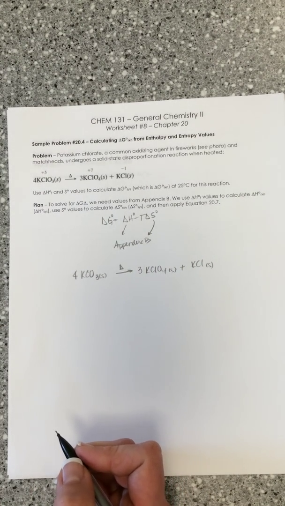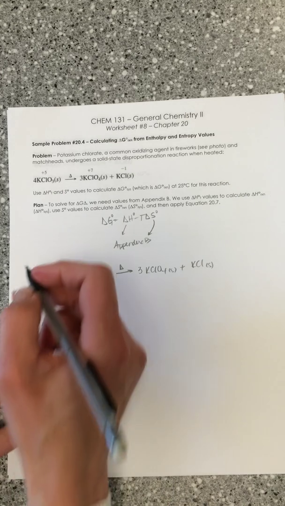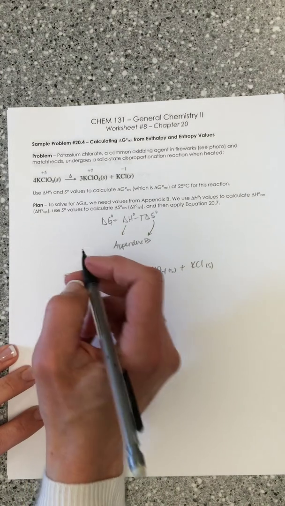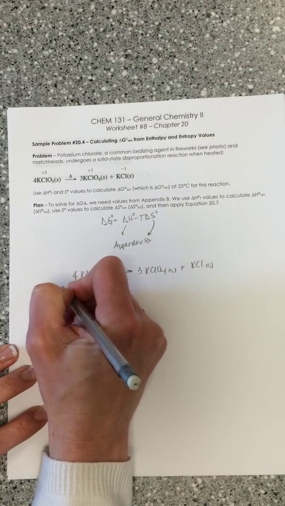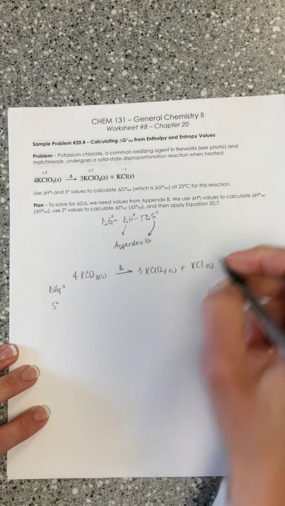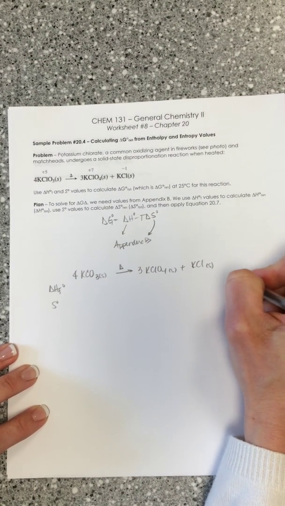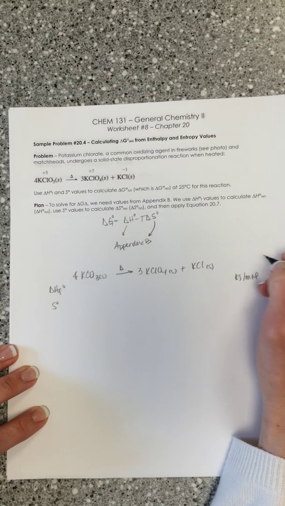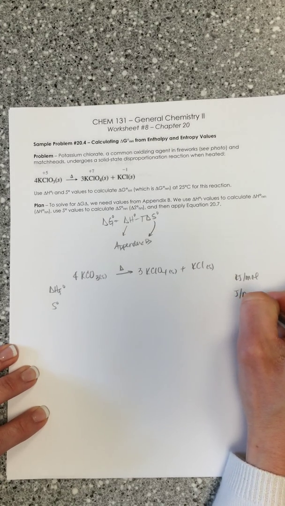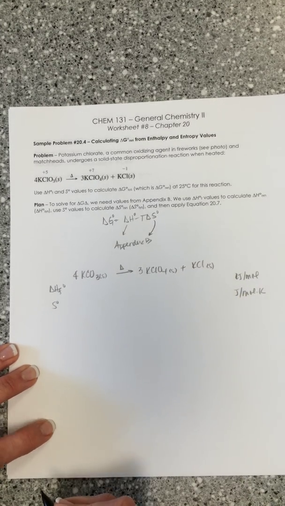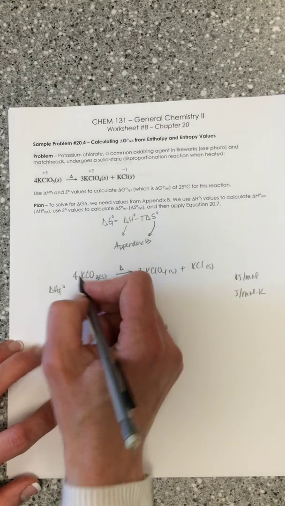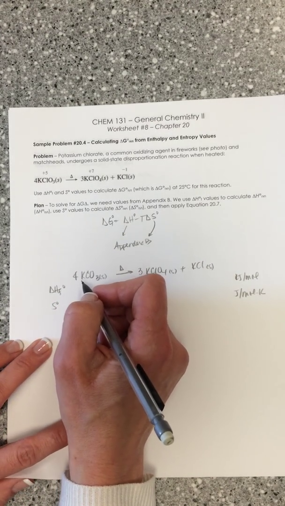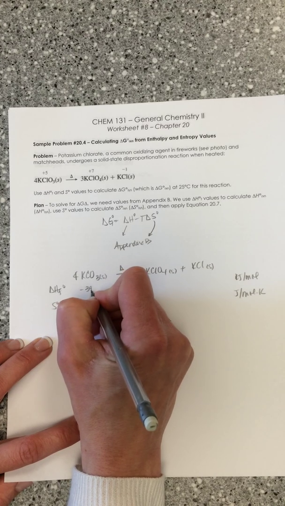So what I'm going to do is simultaneously grab both delta H of formation and S values. Again, my delta H of formation is going to have units of kilojoules per mole, and S is going to have joules per mole Kelvin. All right, so I'm just going to translate all of the values that I got from Appendix B here.